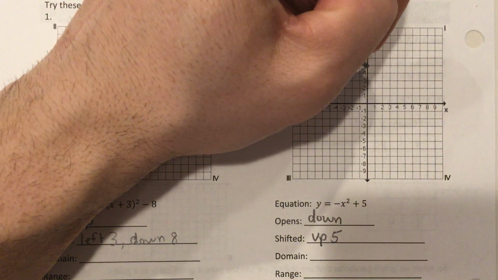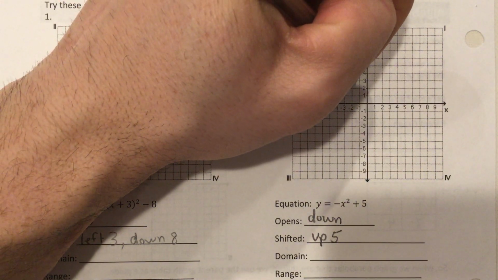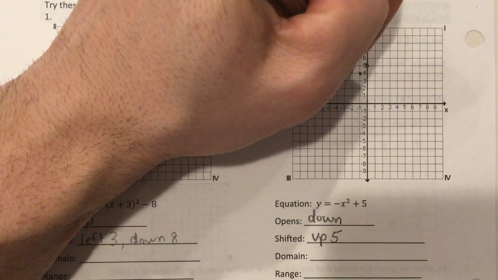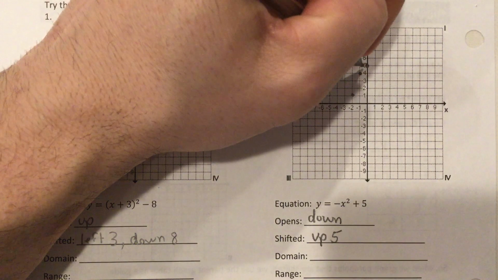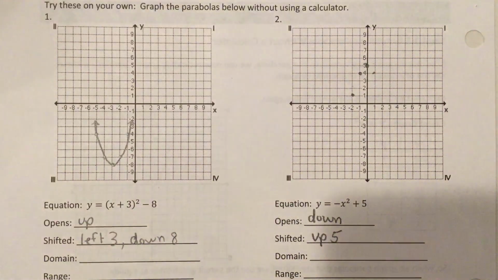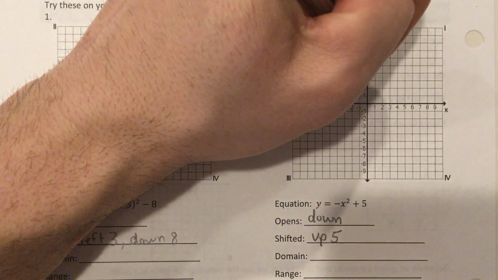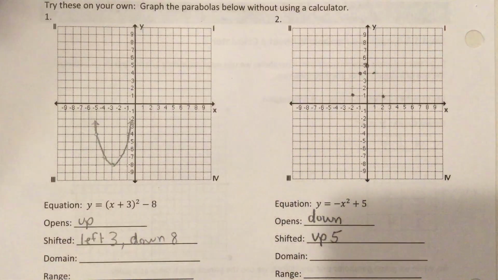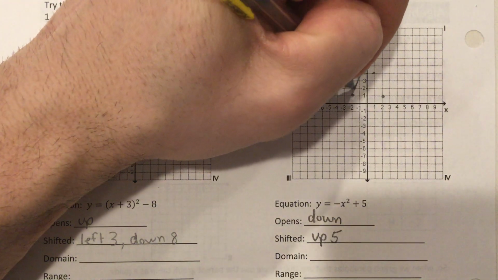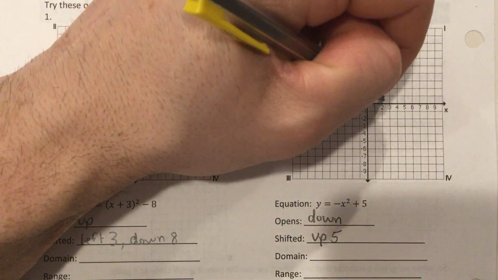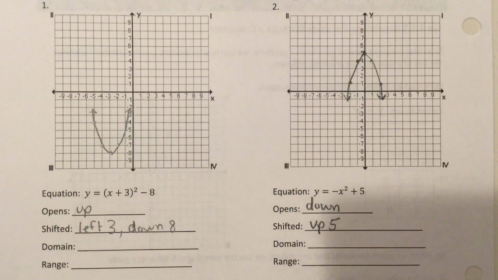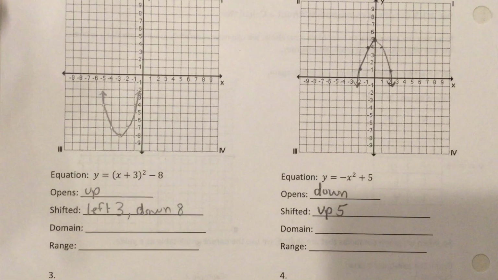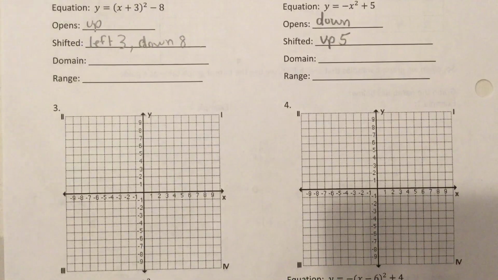Since it's opening down, I'm going left 1 and down 1 now. Go back to the vertex, left 2 and down 4. Right 1 and down 1. And then again, right 2 and down 4. And again, we're going down because it's opening down because of that negative in front. Again, I'll let you guys finish the domain and range.